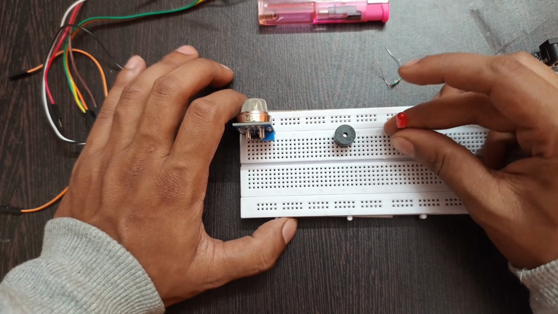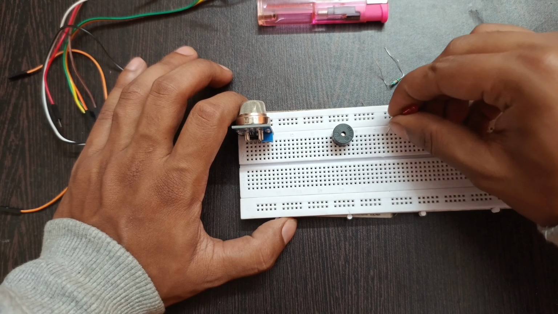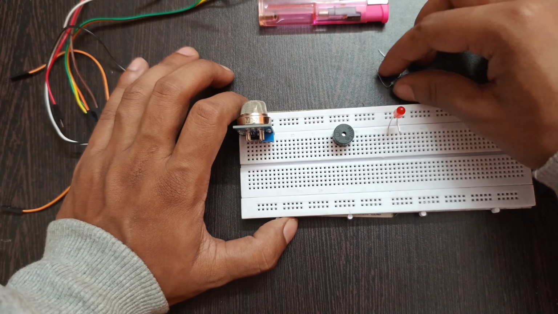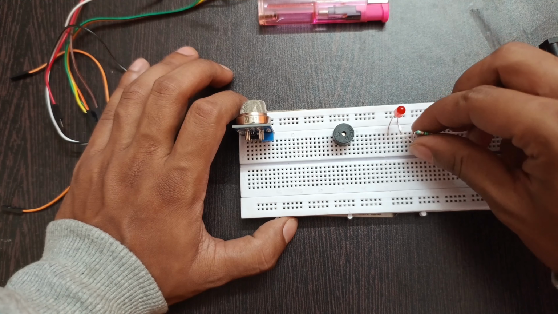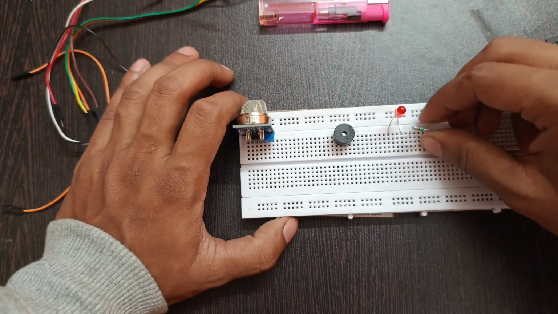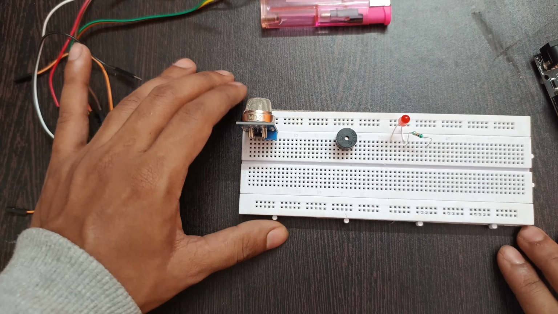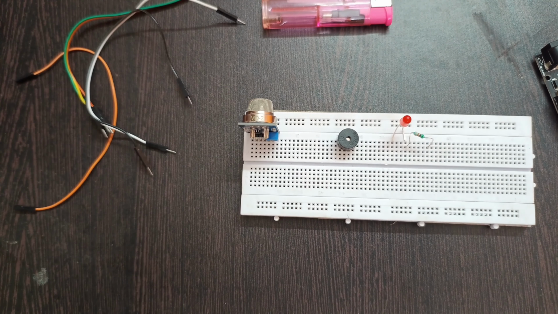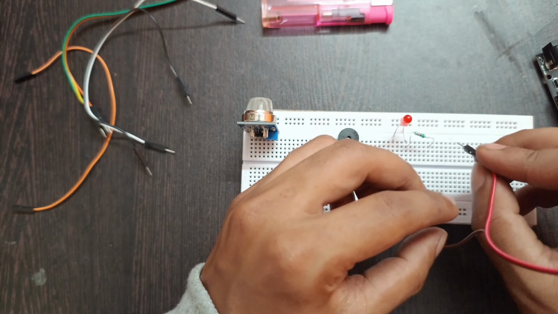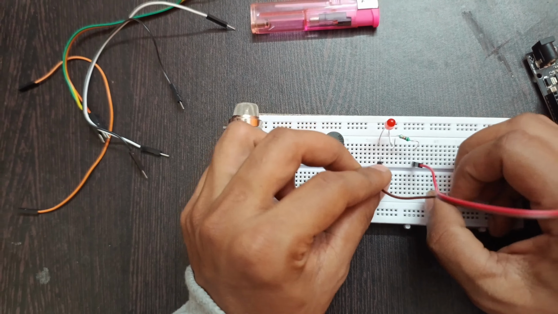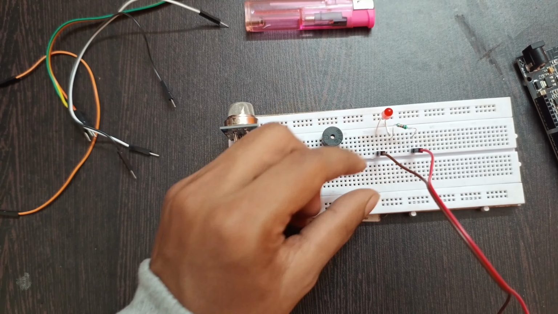Now LED. Here is a LED. Resistor, one end will meet with one end of LED. Now let's connect our wires. I will start with LED. For positive, I will use red. For ground, I will use brown.